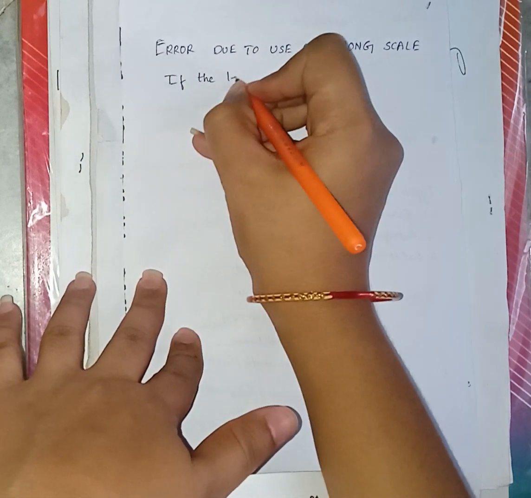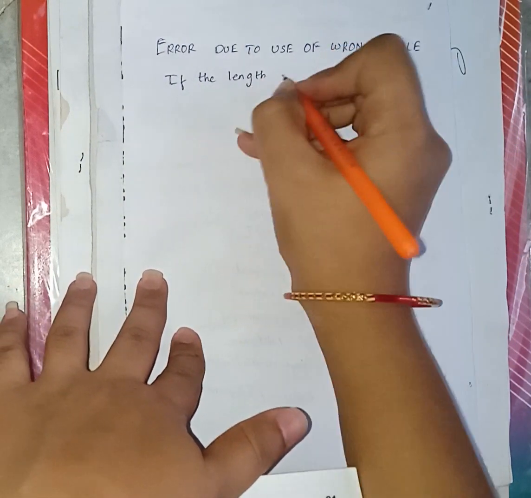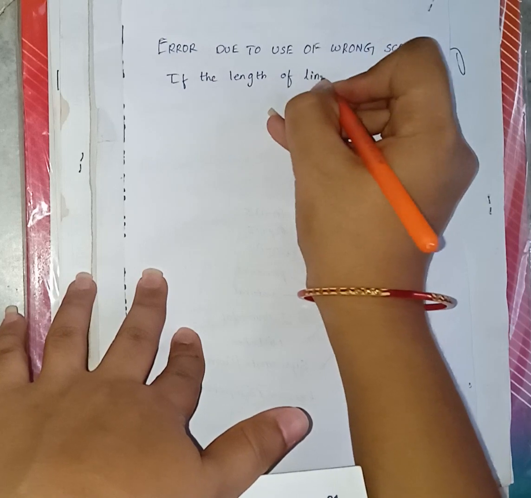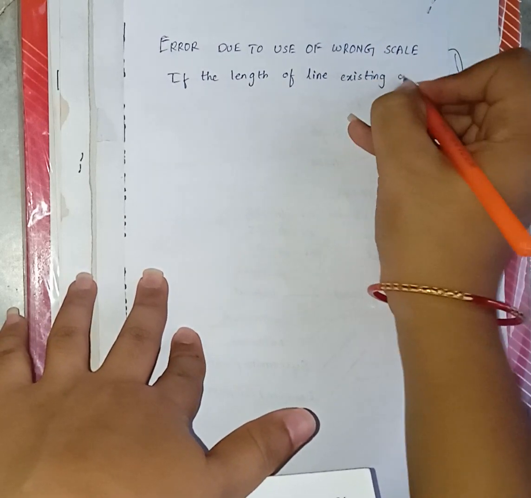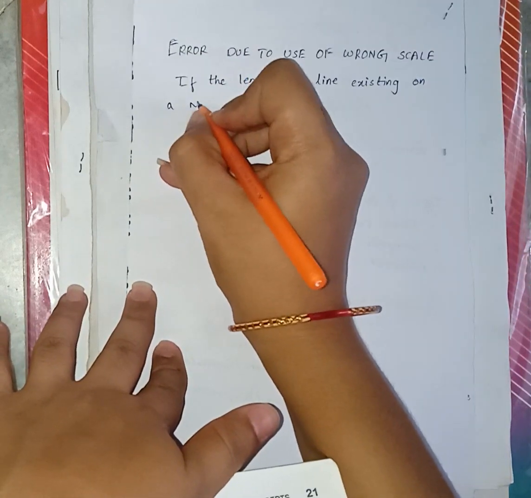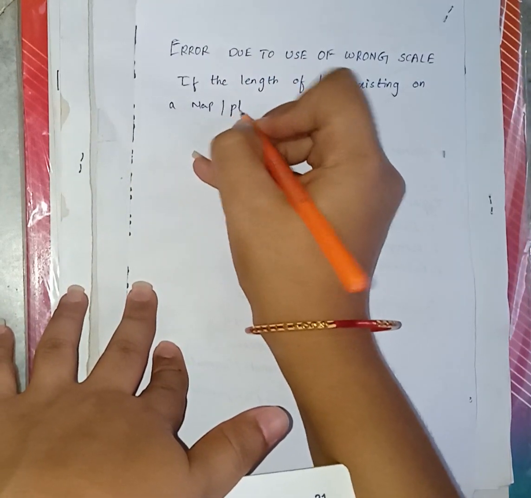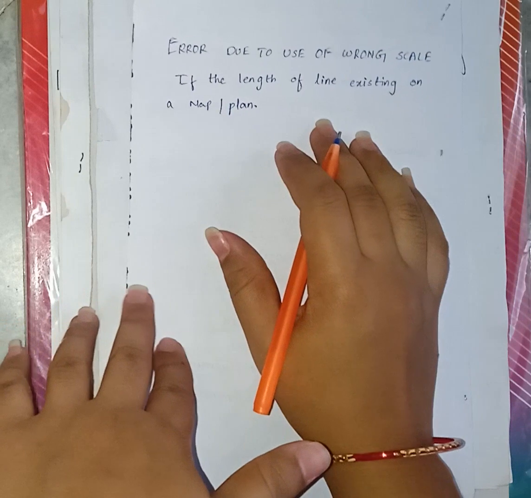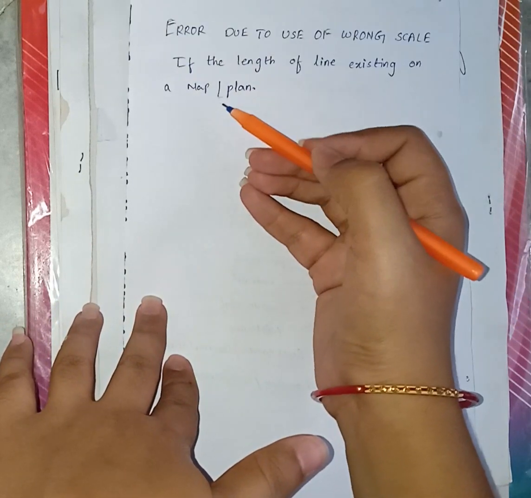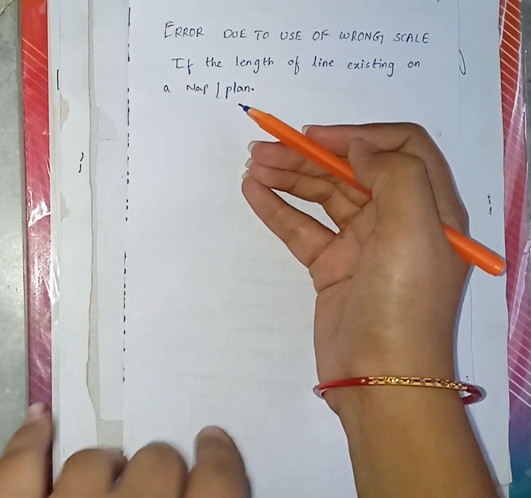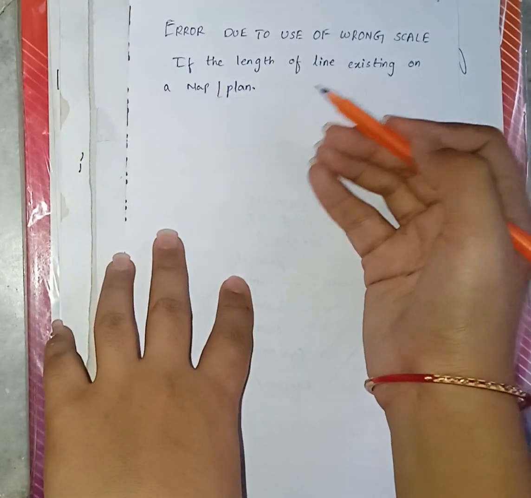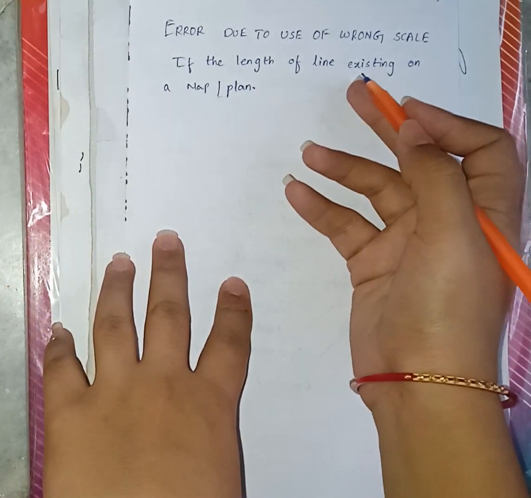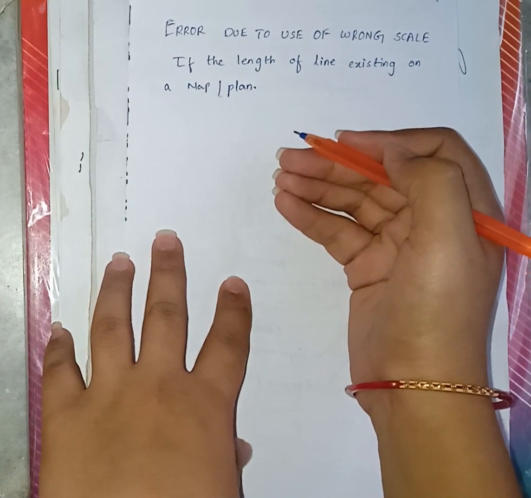Whenever we are measuring the length of a line existing on a map or a plan, sometimes there will be some error due to wrong scale. So the correct value can be found out by using some formulas.